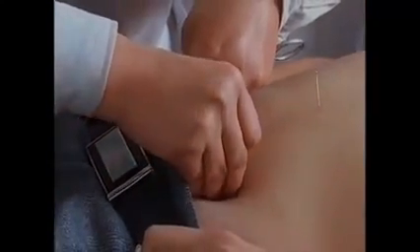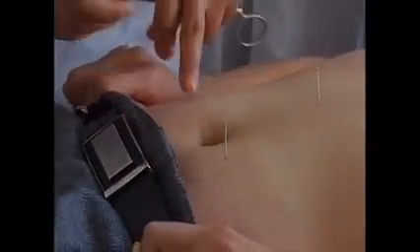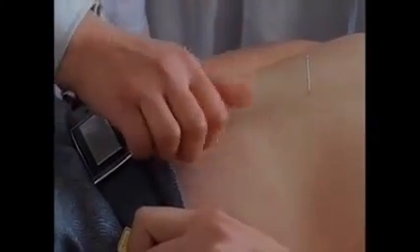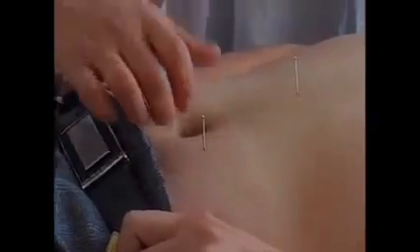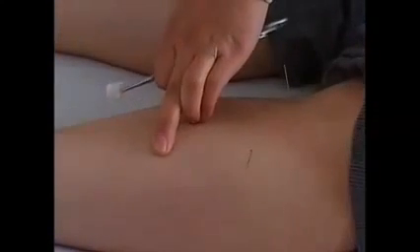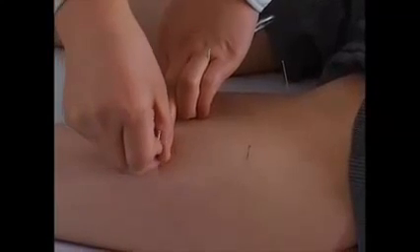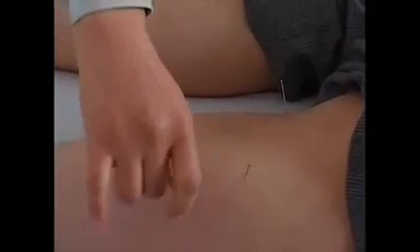Locate stomach 25 with the patient supine. The point is located 2 cun lateral to the umbilicus. Needle perpendicularly 0.8 to 1.2 cun. Locate stomach 37 with the patient lying or sitting. The point is 6 cun below stomach 35 at the midpoint between stomach 36 and stomach 39. Needle perpendicularly 0.5 to 1.2 cun.